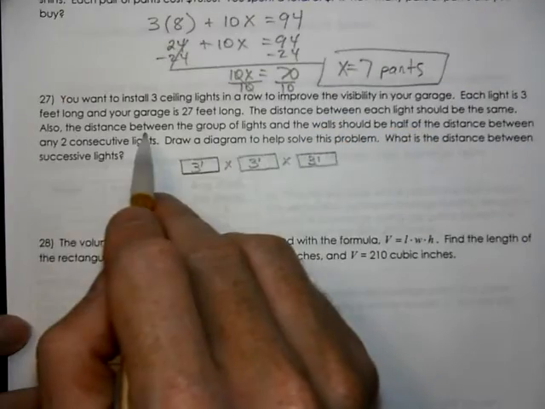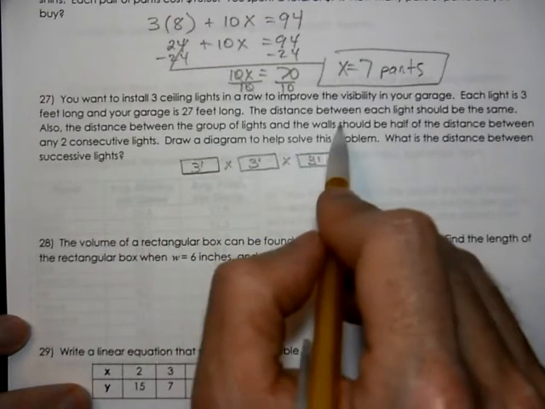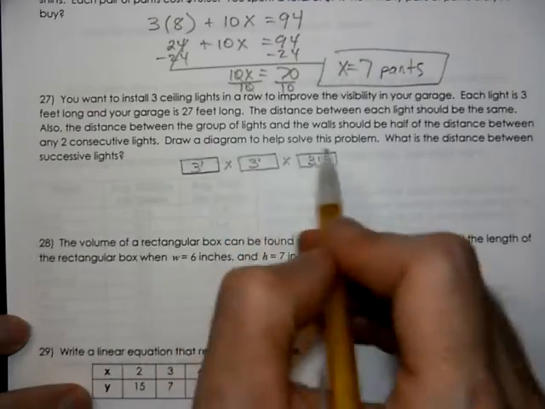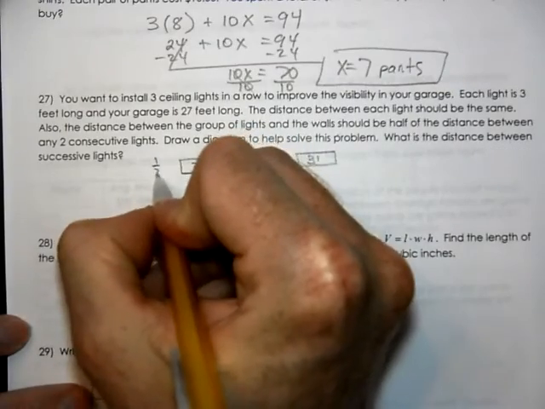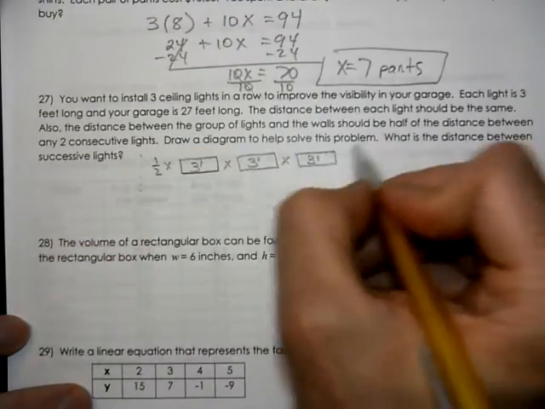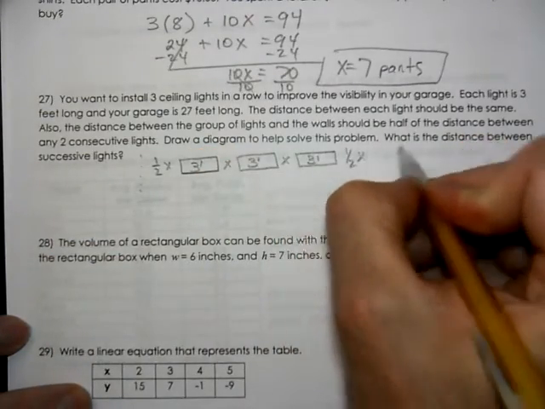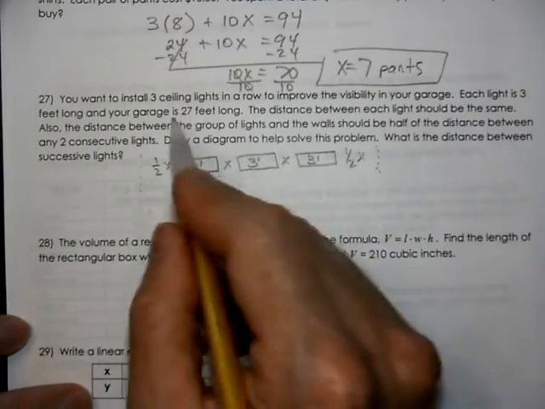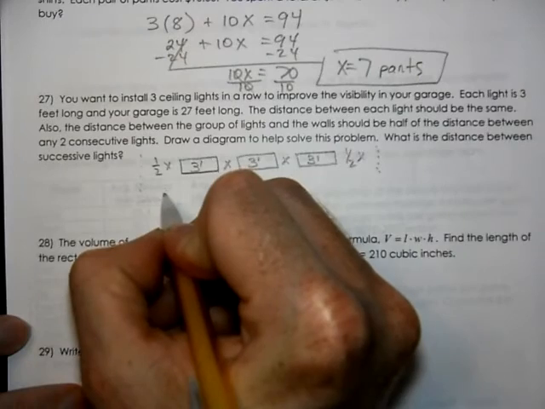Also, the distance between the group of lights and the walls should be half the distance between the lights. So we have half an x on this side before you get to the wall, and half an x is on this side of the light before you get to the wall. We want all of that to add up to 27.